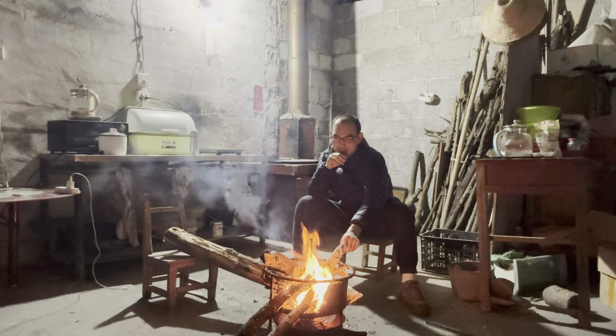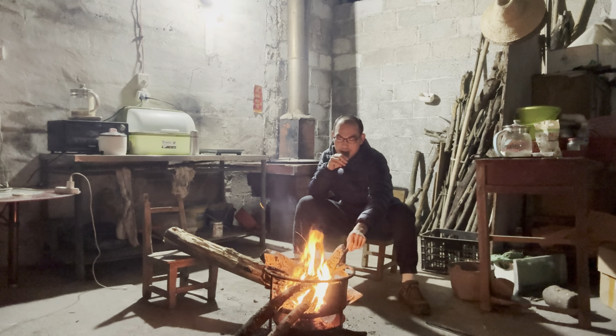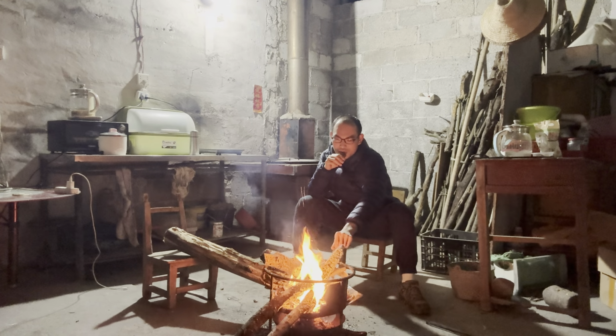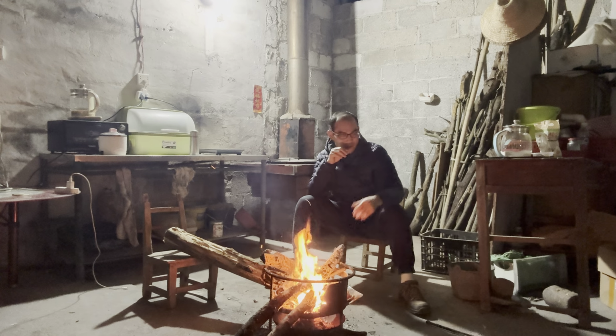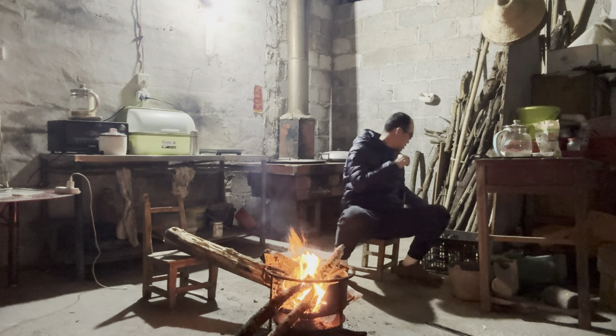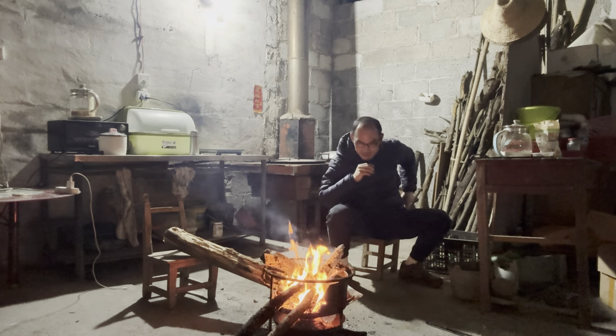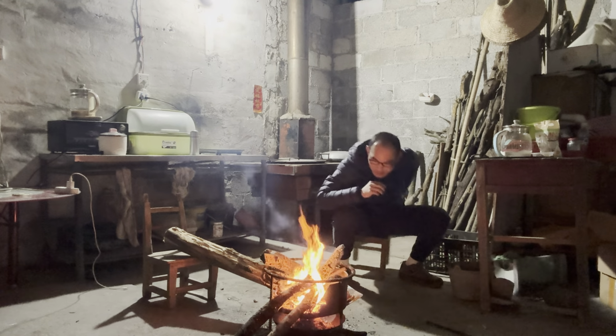We have lots of wood resources. They were dry, easy to burn. After years of evaporation, it became so easy to burn.